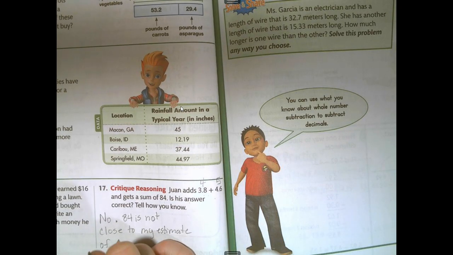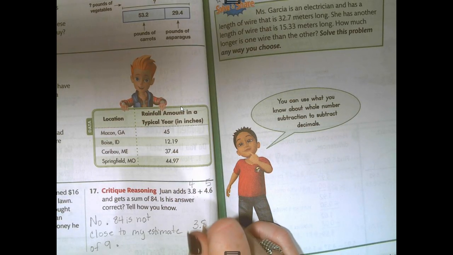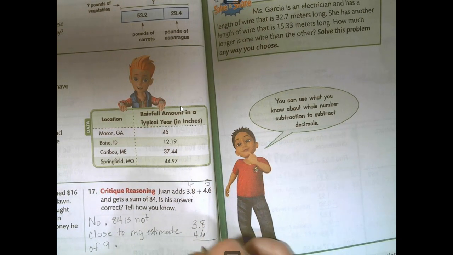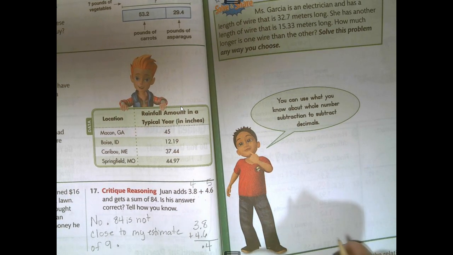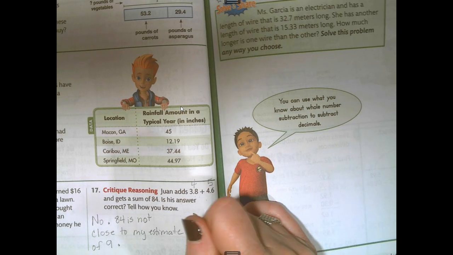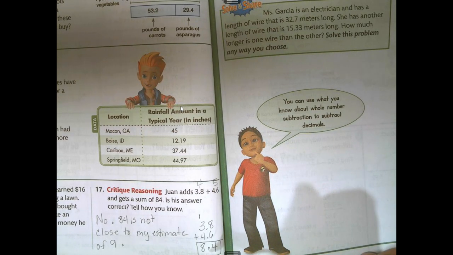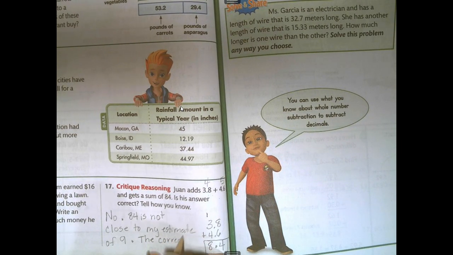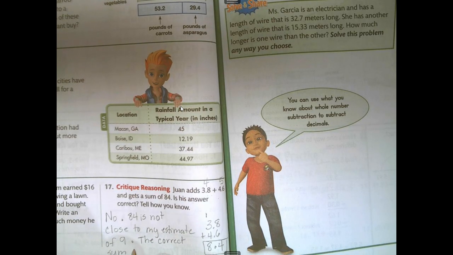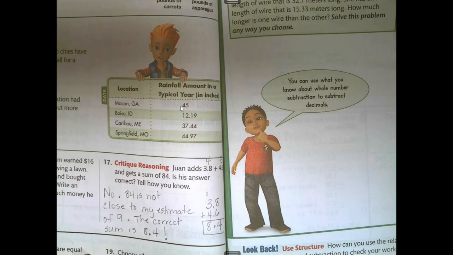of 9. Now, the correct sum, let's add it up. 3 and 8/10, 4 and 6/10, keeping those decimals aligned. 8/10 and 6/10 gives us 14/10. We're going to rename 10 of those tenths as one whole, and we get 8 and 4/10. So we can see exactly what Juan did wrong. He left out his decimal point if he had the whole answer 84. So the correct sum is 8 and 4/10. Juan left out that decimal point.